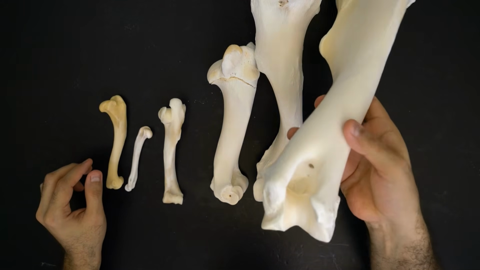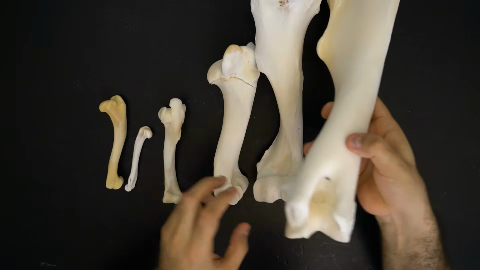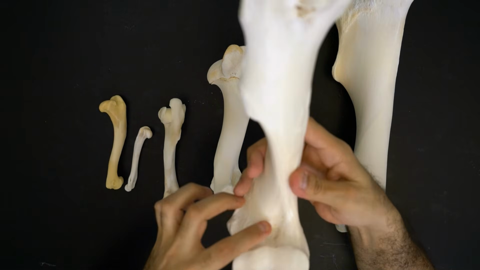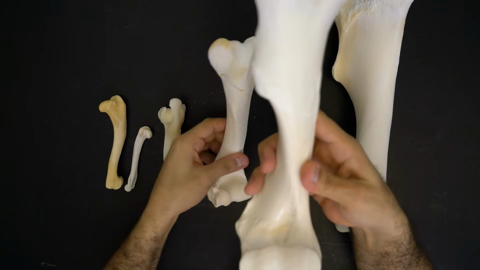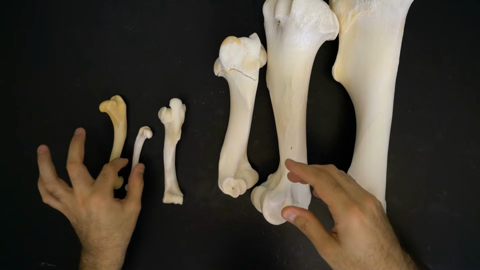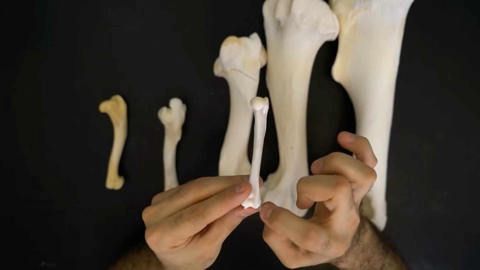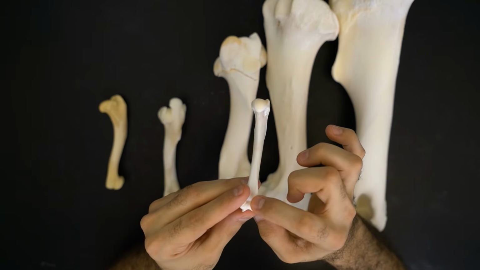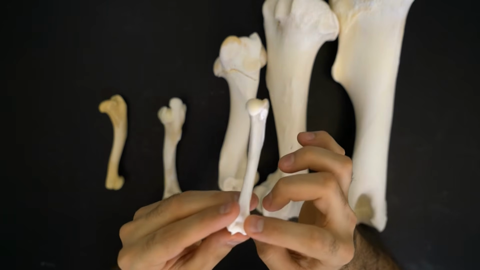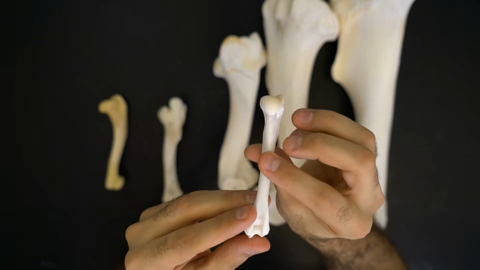All other animals don't have this foramen between the olecranon and radial fossae, as you can see here. What about the cat? Even in the cat, we cannot find the supratrochlear foramen.